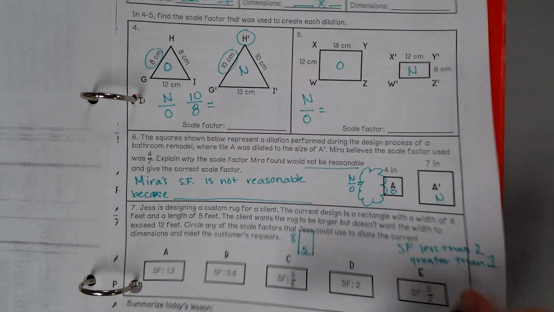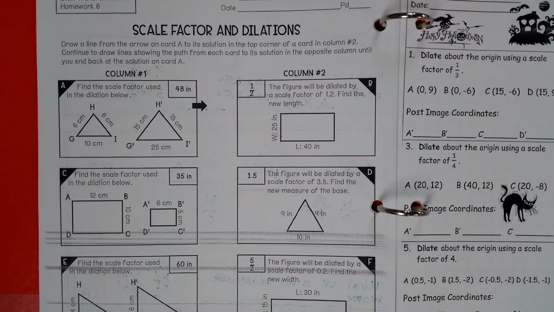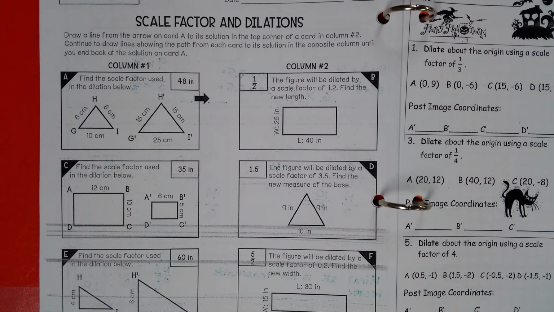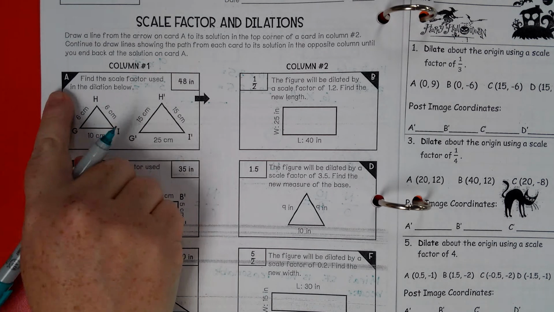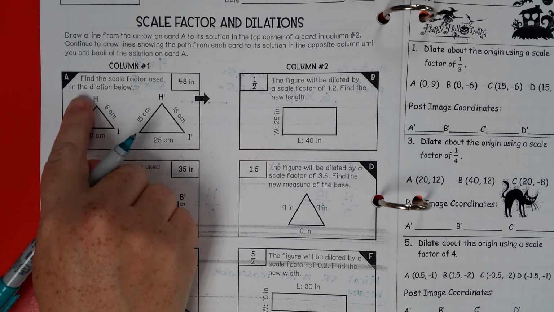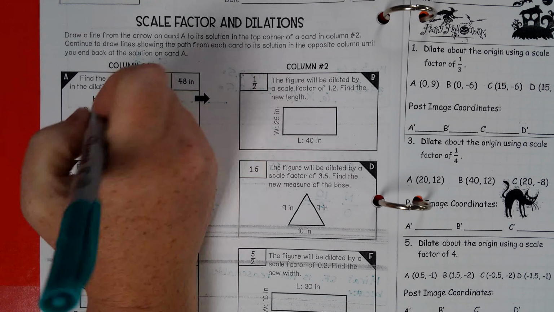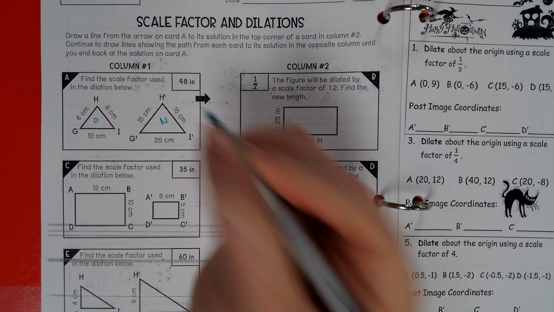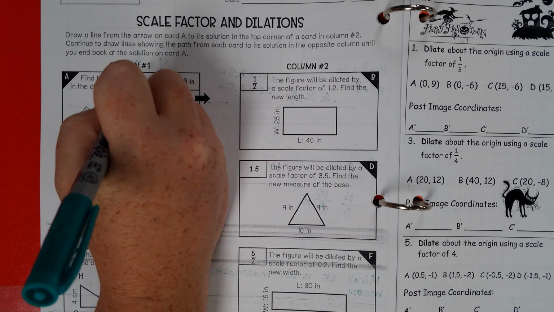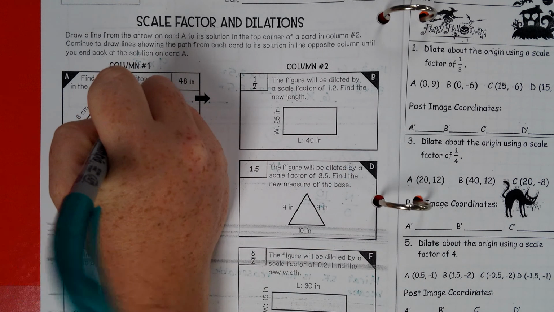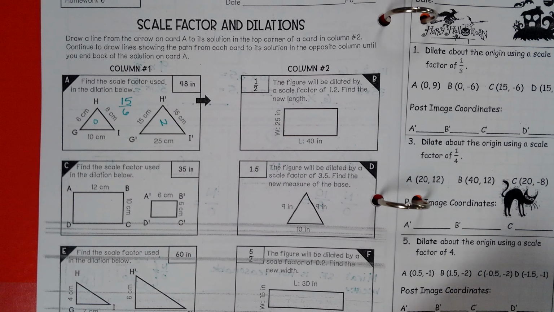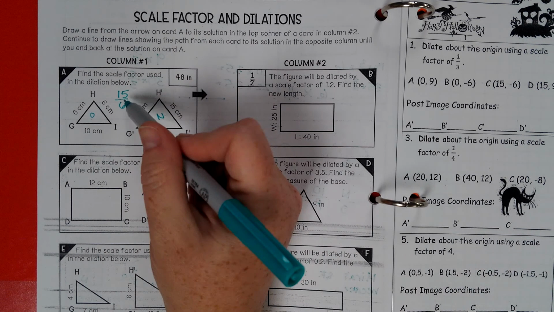The next page. So for this one, what you're going to do is solve each one, and draw an arrow of where you go. So for this one, A, find the scale factor used in the dilation below. We have original, we have new, divided by original. So our scale factor is going to be a fraction.